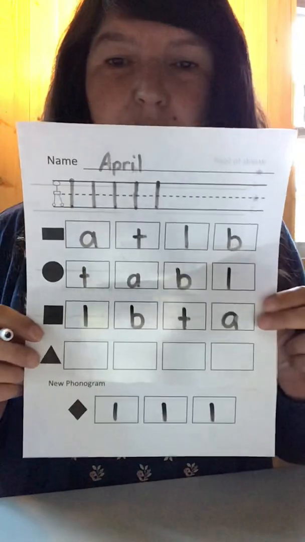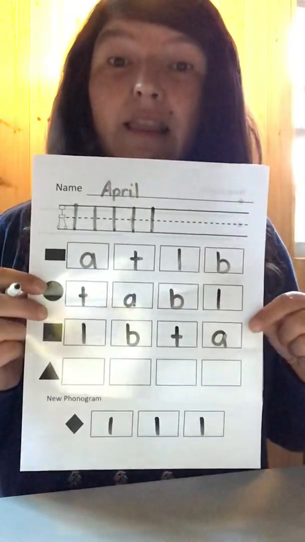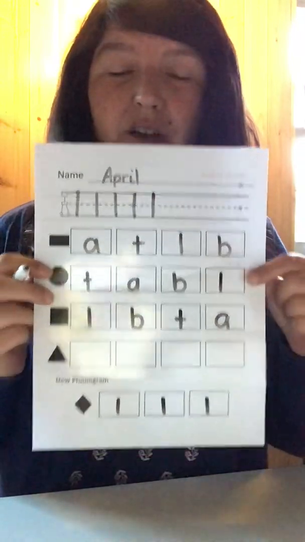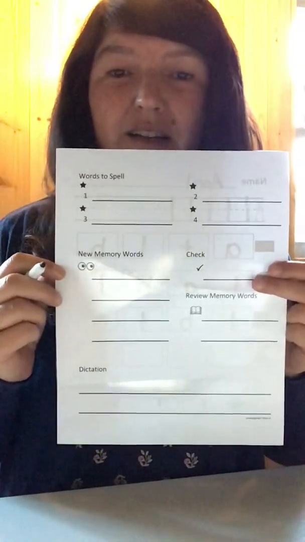And the paper will look like this. You'll have a skipped row. We will get to that triangle later on this year. So your paper will look like this. And I'll say, now I'd like you to flip your paper over. And you'll turn it over to where it looks like this.